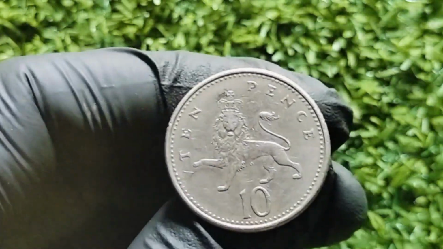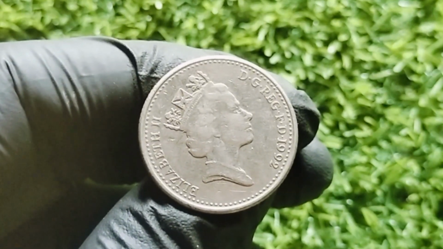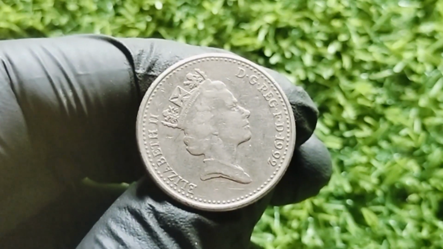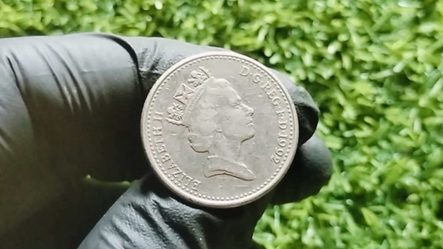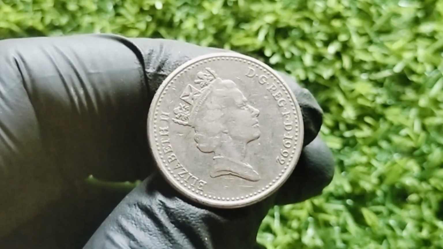In sum, the 1992 10 pence coin stands at a crossroads of tradition and transition. It bridges the long-standing heraldic designs of Ironside and the dignified portraiture of Maklouf, while foreshadowing the shift to smaller, more economical coinage and the evolving role of physical currency in a rapidly digitizing world.